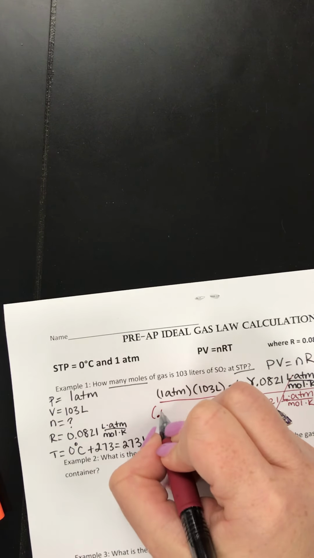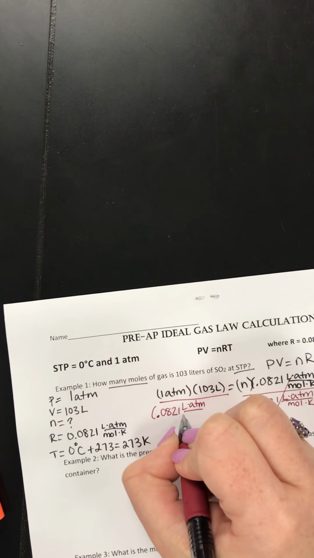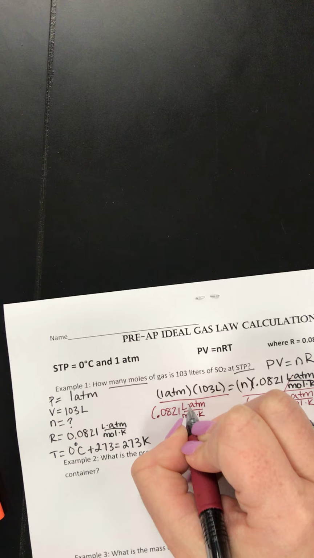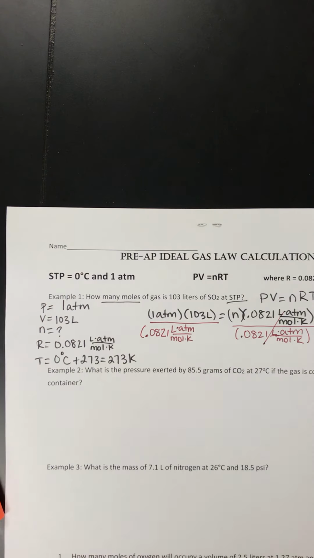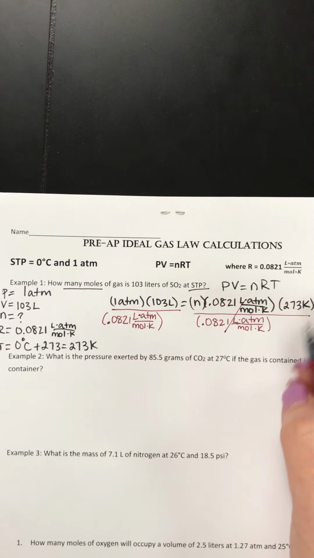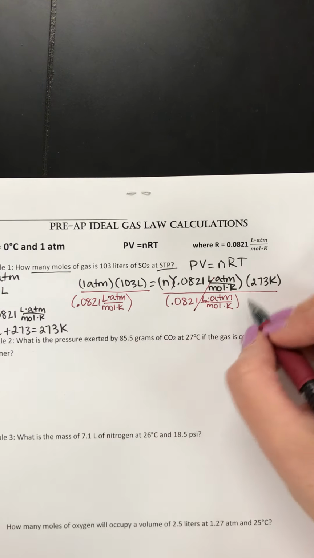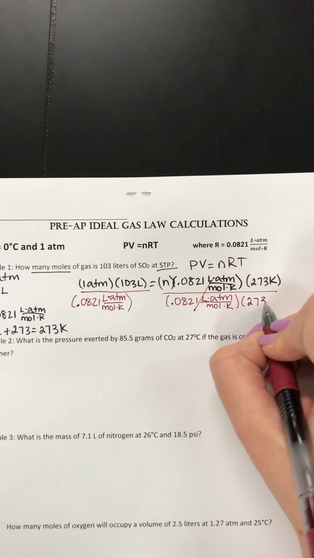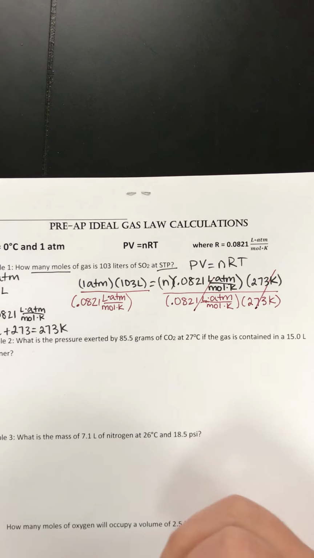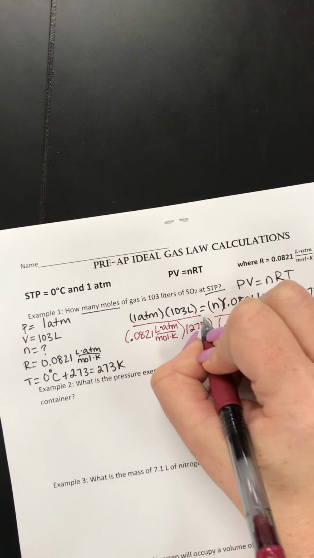So I'm going to divide by 0.0821 liter atmospheres divided by mole times Kelvin. That's what that dot means, is times. And then we still need to get rid of this 273. It's also being multiplied by the N. So we're going to divide by 273 Kelvin. It's going to cancel over there, but we have to do it over here. So divide by 273 Kelvin.